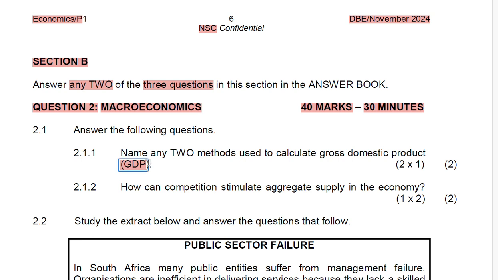So those are widely used or widely known methods when it comes to calculating GDP. However, the production approach is also an acceptable approach to calculate the country's GDP. So the answer to this question will be either income approach, expenditure approach, or production approach.